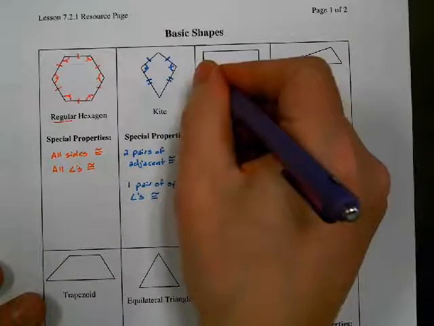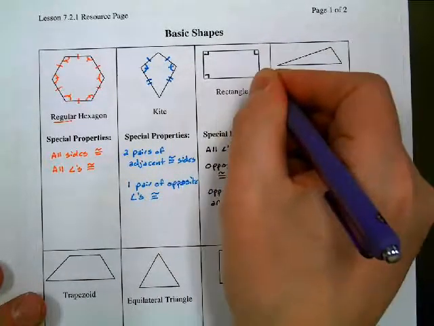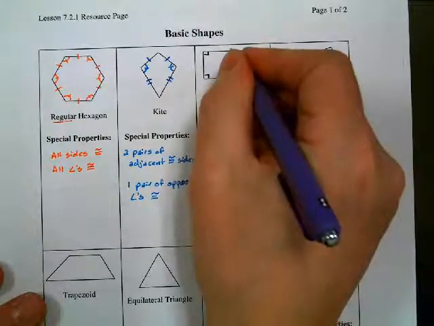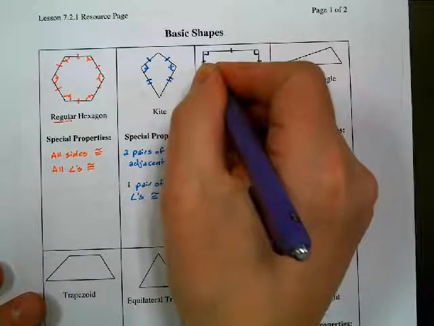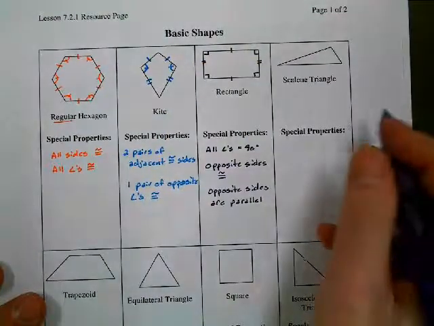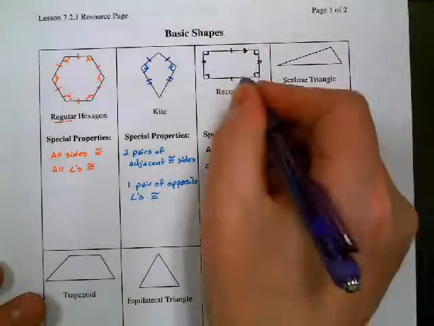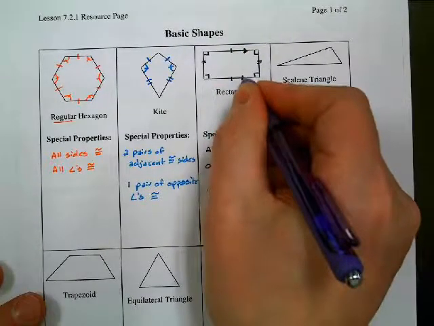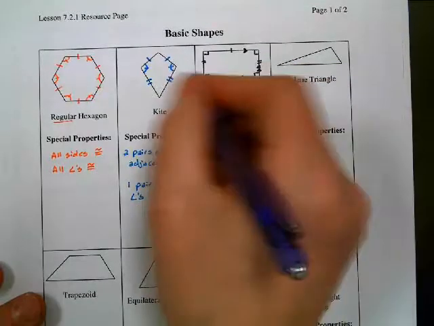They're all congruent to each other. The opposite sides are congruent to each other. And finally, the opposite sides are parallel. Remember, we show parallel by the little arrows. So this side is parallel to this side. And then this side here is parallel to this side over here. Using our arrows, we're showing parallel.